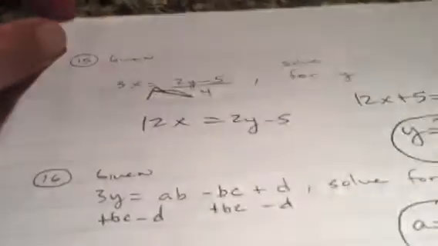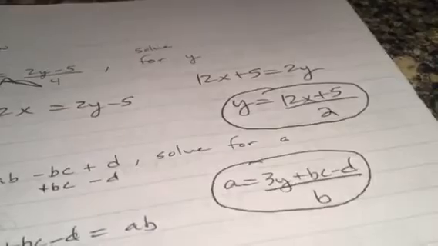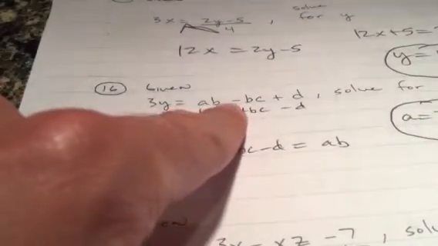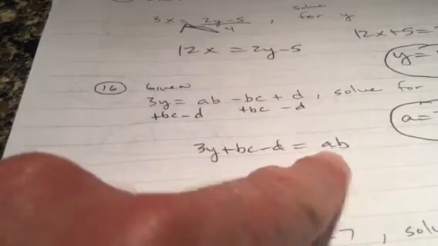All right, solve for y. Multiply both sides by 4. Add 5. Divide by 2. Solve for a, so add that to both sides. Subtract that from both sides like we have. And then divide by b.